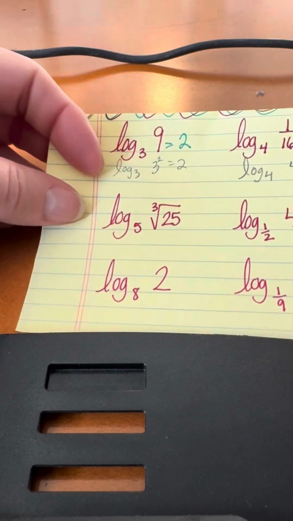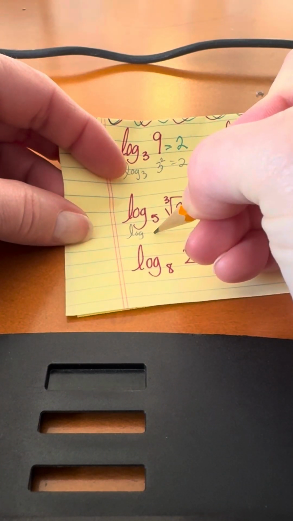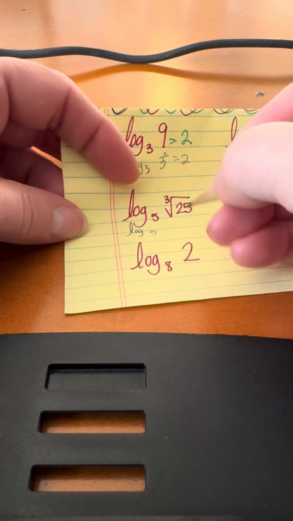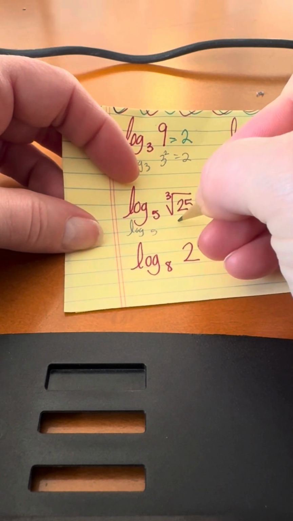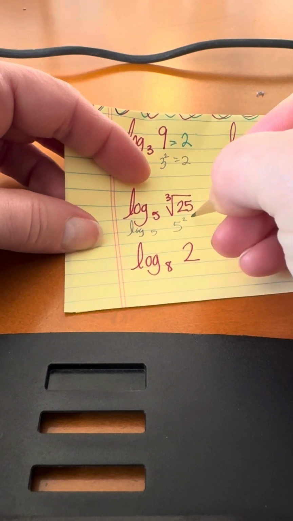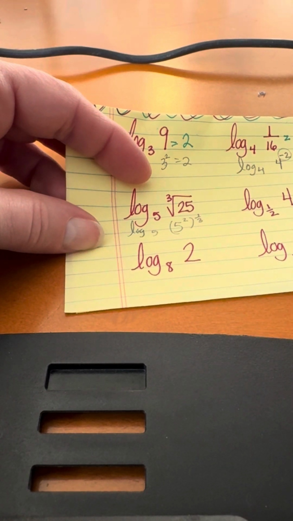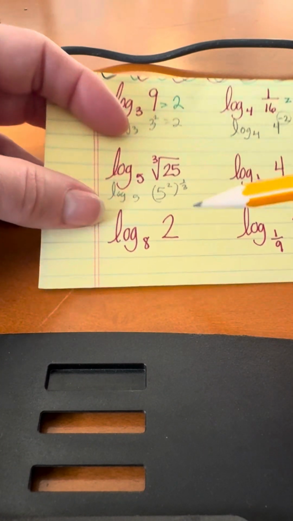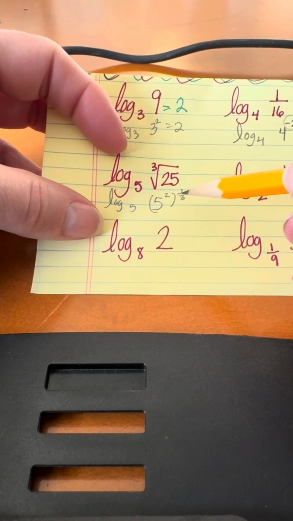So what this is going to turn into is a log base 5 of, now here I go. I have two things happening. I have to square it and I have to take it to the 1/3 power. So it's going to look like this. 5 squared to the 1/3 power. And then what we do is we clean this up. A power raised to a power, these should get multiplied.